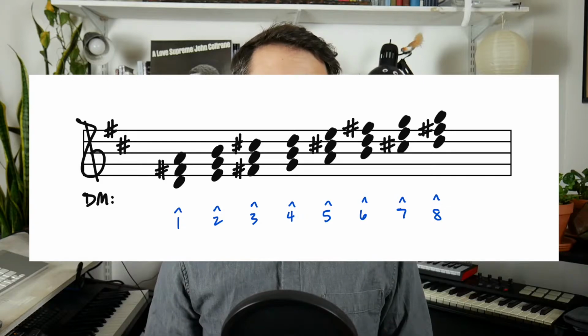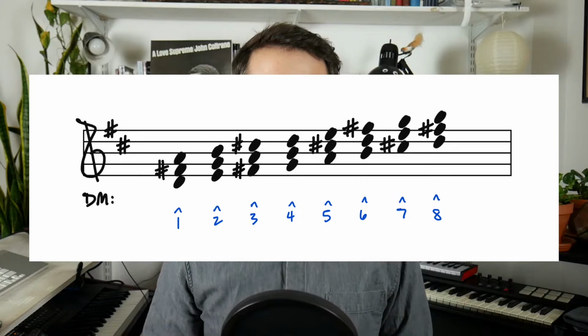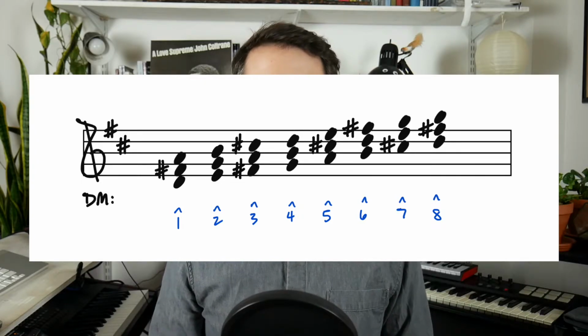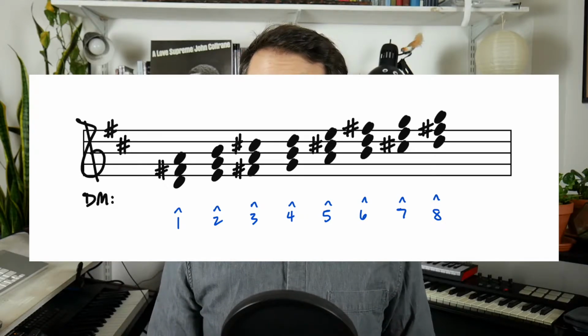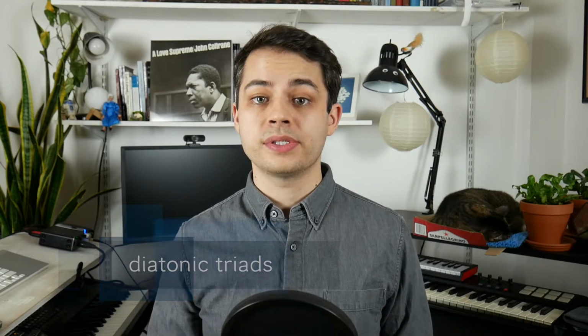What if we put a triad on each scale degree, and we didn't apply any accidentals to it other than what's already in our key signature? What triad types would we end up with? And would any of those triads be major, like it is on Do? Well, these are what we call diatonic triads. And remember, diatonic was just the term that we gave to the notes that make up the major scale. Since each of these triads are built with only the notes from the major scale, we can call them diatonic triads.